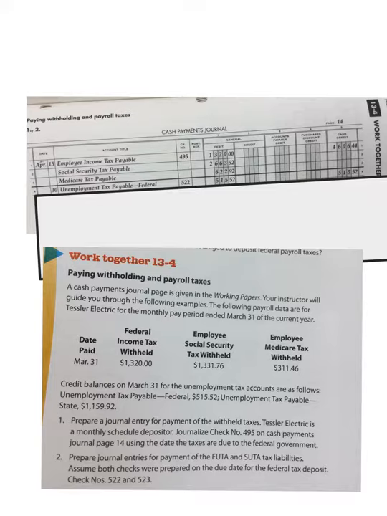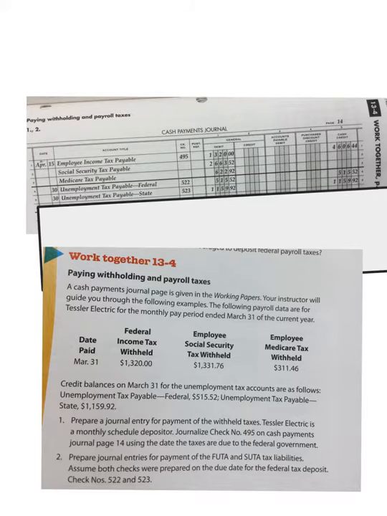And then our last transaction is for the unemployment tax payable state. It tells you it's $1,159.92. That is the payable. Because we are going to pay it, that means our payable is going to decrease. Therefore, we need to debit the payable, and we are going to credit cash. That is all for 13.4. So basically, 13.4 is paying the taxes.